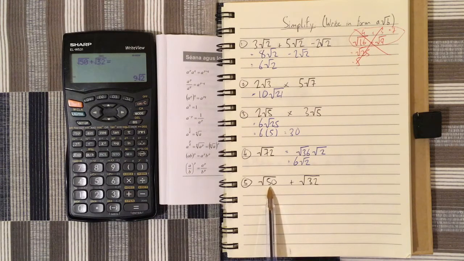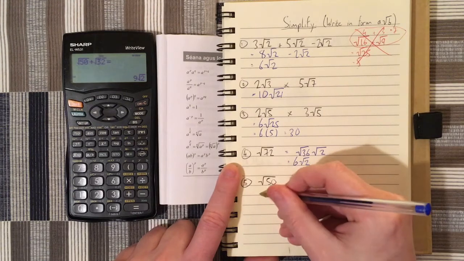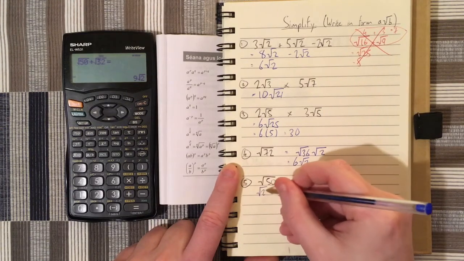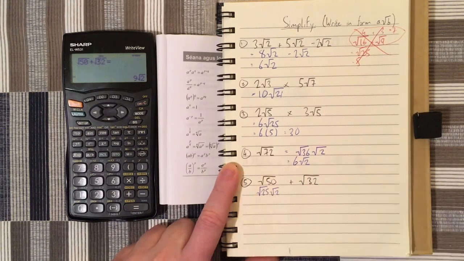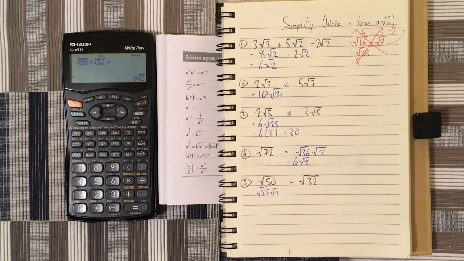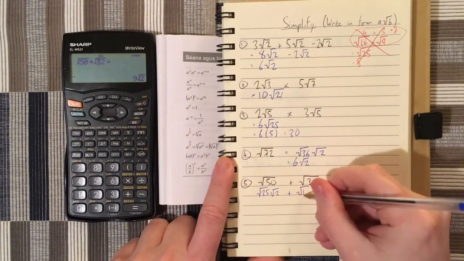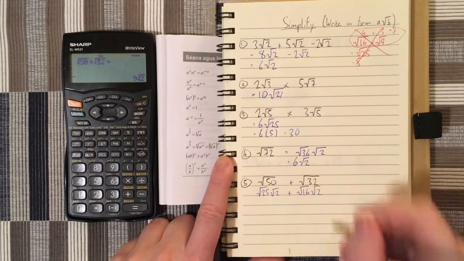So 50. What can I write 50 as? I can write 50 as 25 times 2. So I can rewrite the square root of 50 as root 25 times root 2. Is there a perfect square which is a factor of 32? 16. So plus root 16 times root 2.